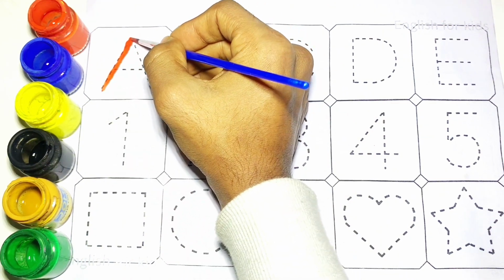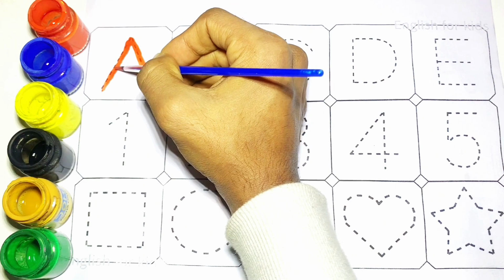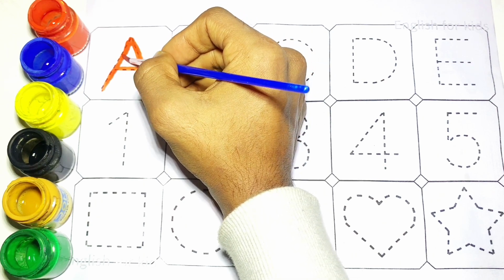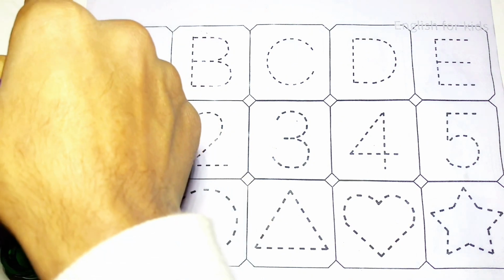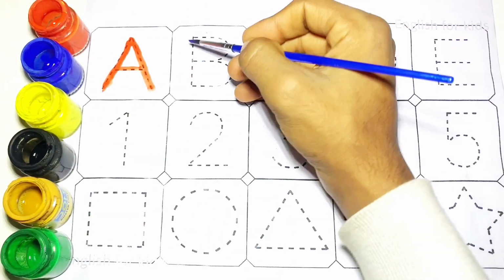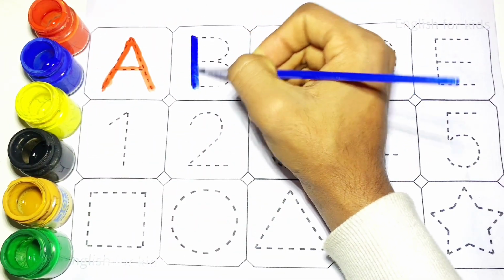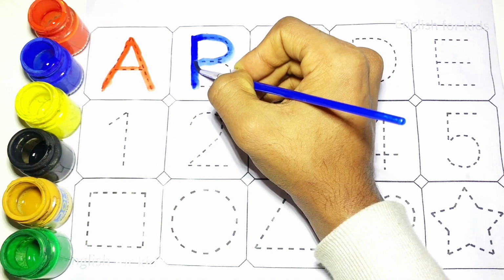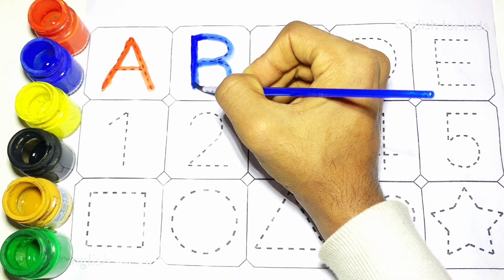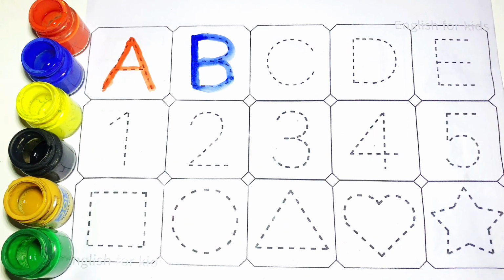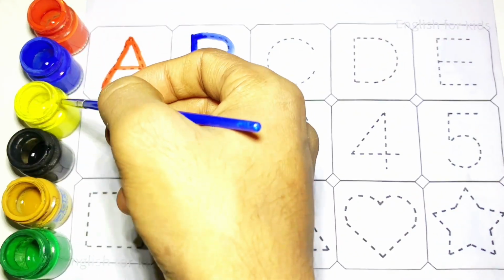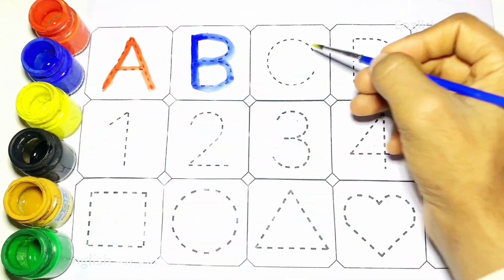And use red color. Kids, now B. B is for ball. And use blue color. Kids write C. C is for cat. And use yellow color.